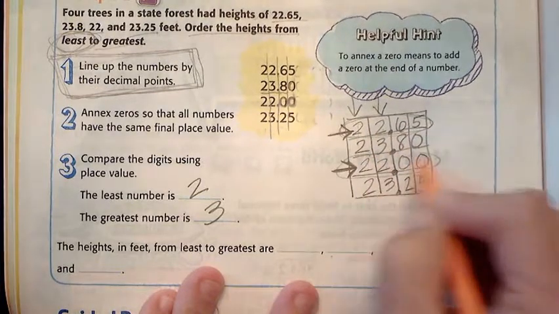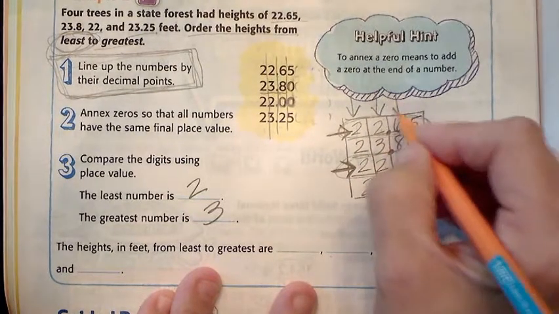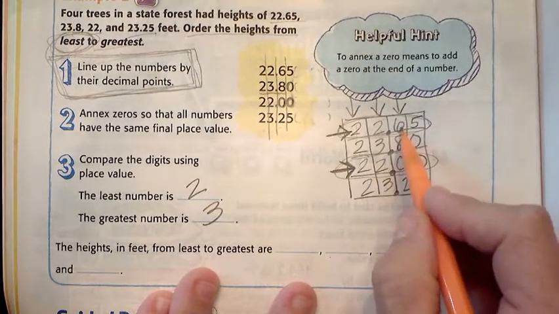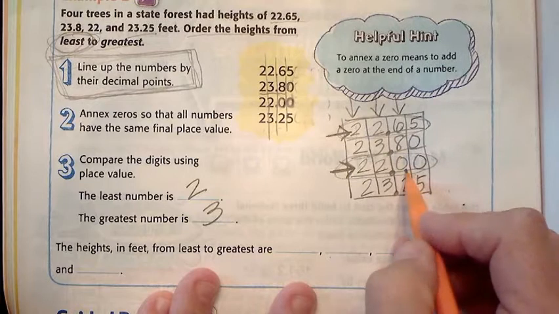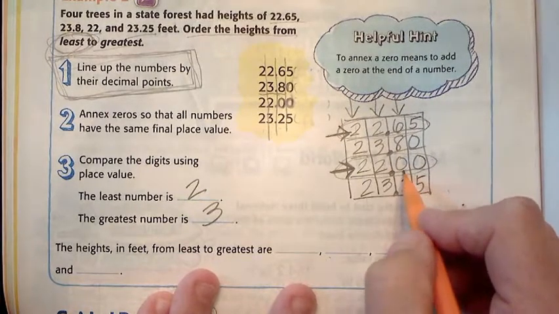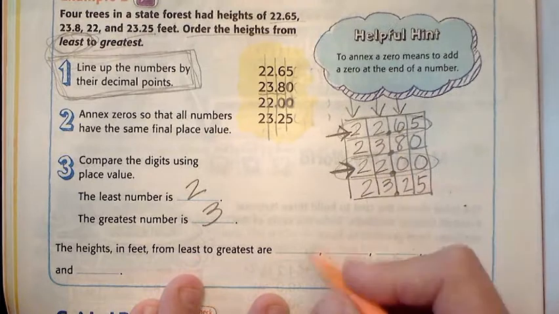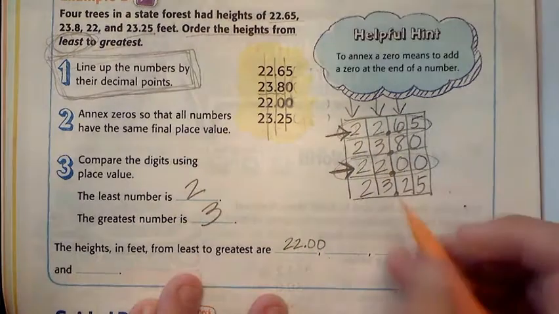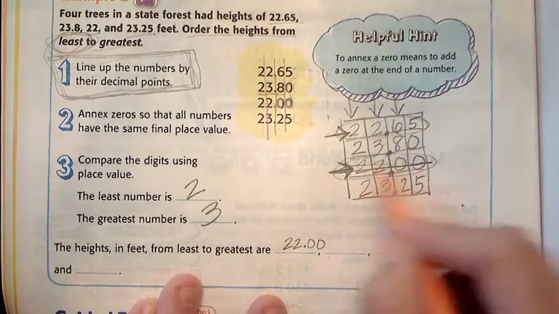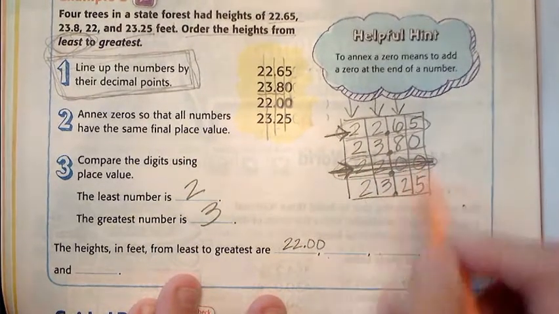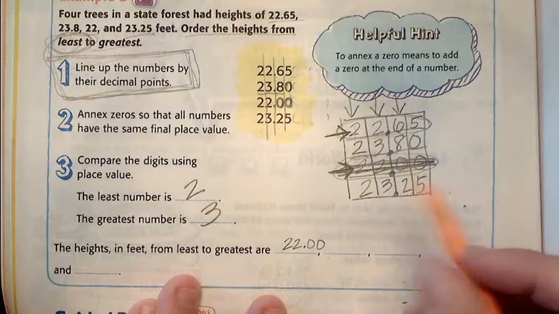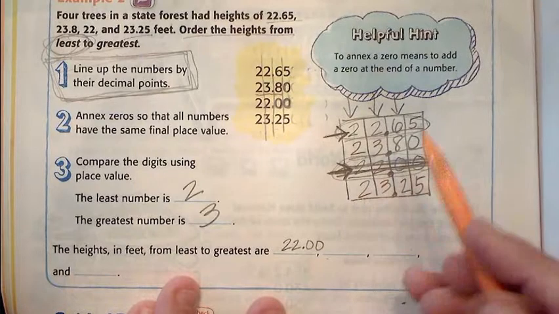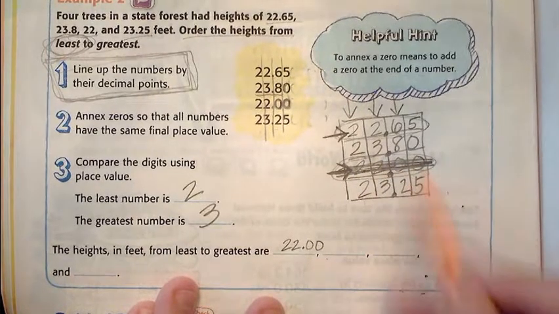So we're going to go to the next place over, which is the tenths. We have a 6 and a 0. So which is smaller, a 6 or a 0? That's right, 0 is. So that is the smallest one of all of them. So the smallest is 22.00. And I recommend crossing it off when you're done so that you don't get confused and go back and rewrite it again. It also gets easier and easier to compare them when you're crossing them off because you're eliminating them from your group.